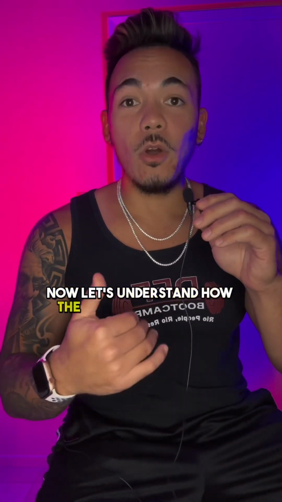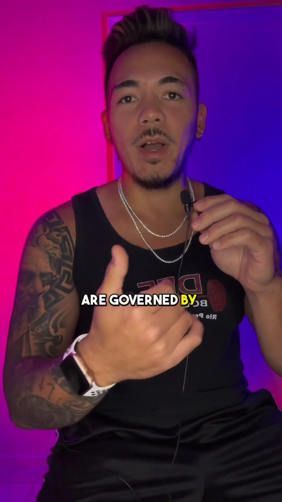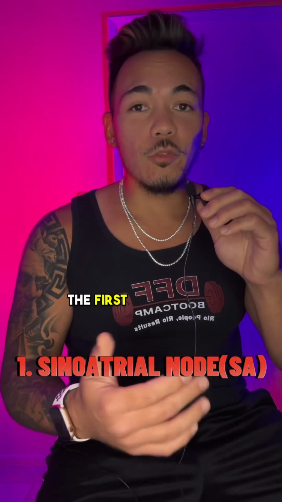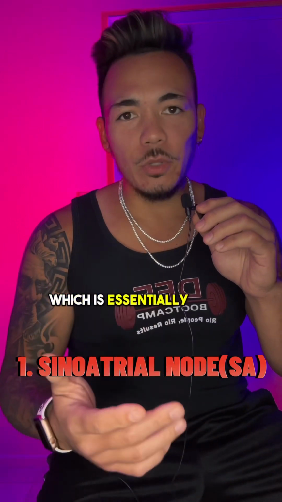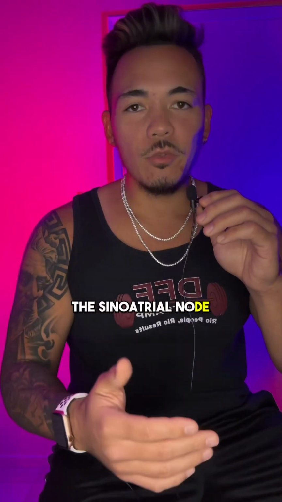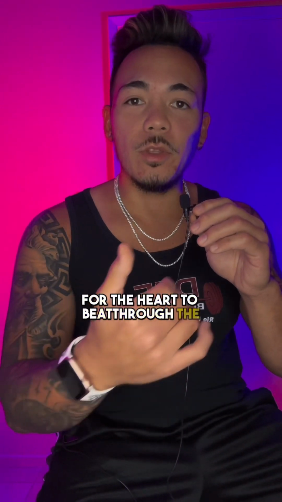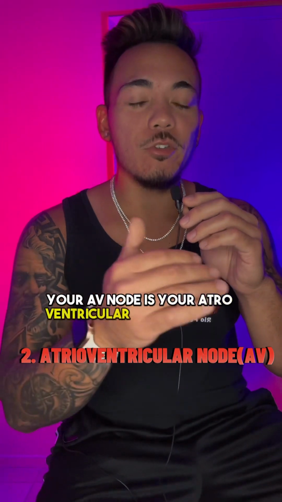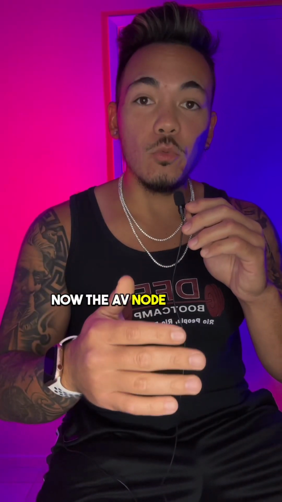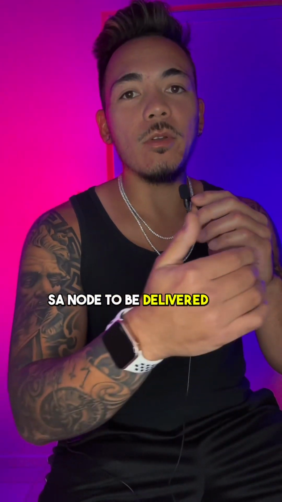Now let's understand how the heart works. The heart beats through a series of electrical impulses that are governed by essentially two nodes. The first one is your sinoatrial node, or SA node, which is essentially your heart's pacemaker. The sinoatrial node, or the SA node, initiates the impulse for the heart to beat through the atria. Now the second node, your AV node, is your atrioventricular node. Now, the AV node receives the impulse from the SA node to be delivered via the ventricles.